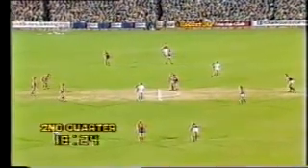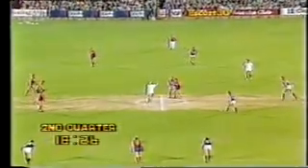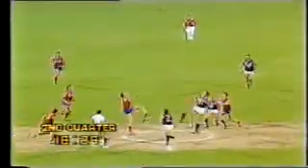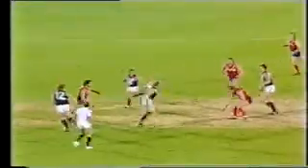18 minutes gone, second quarter. Interesting that Sheedy now has Hurd on Naily, so obviously he feels that Naily's a bit more dangerous tonight than Aish. He's hard to keep up with, I can tell you.